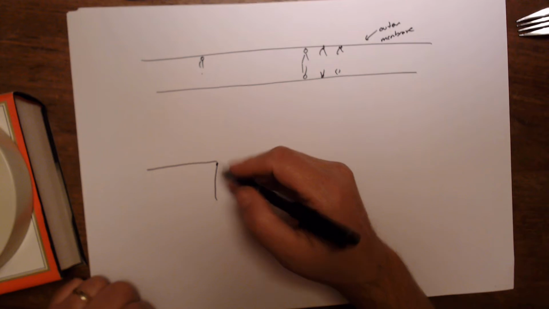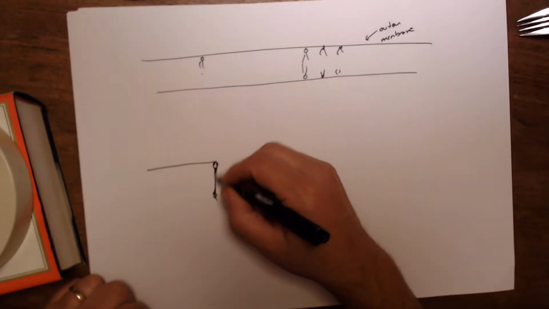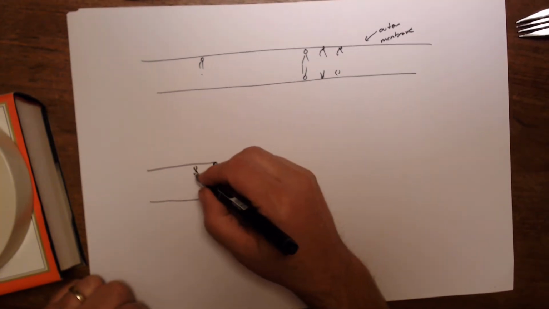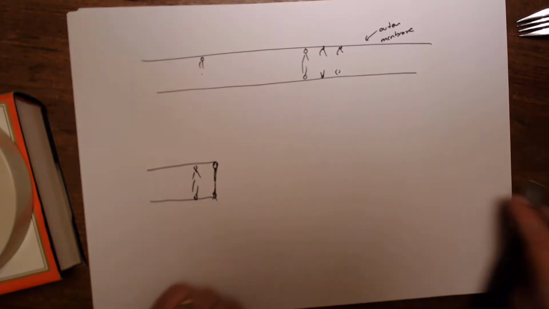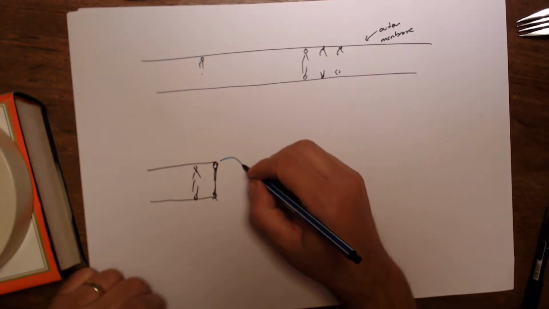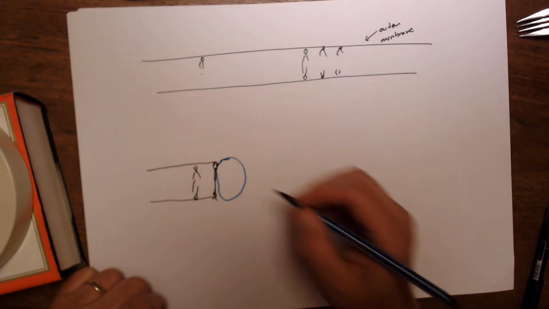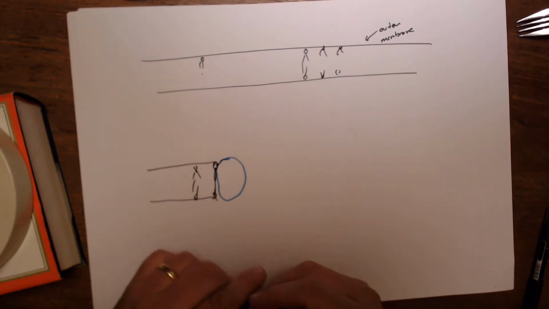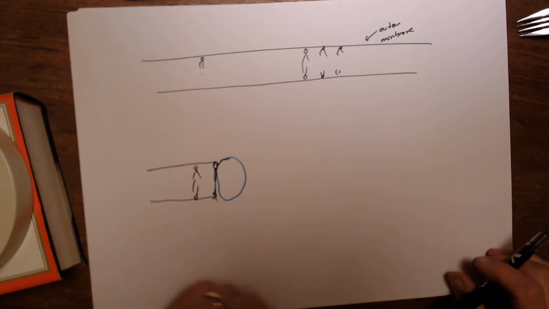So let's draw the lipids. And let's remind ourselves that this is actually a membrane, and then we'll draw a protein here. Okay? So there's our first protein.